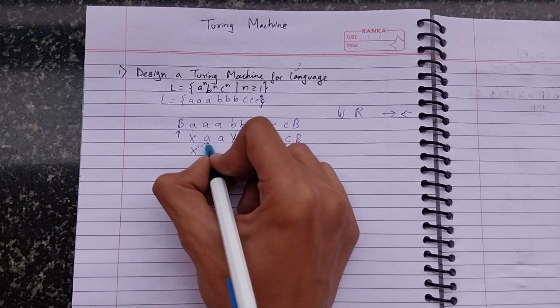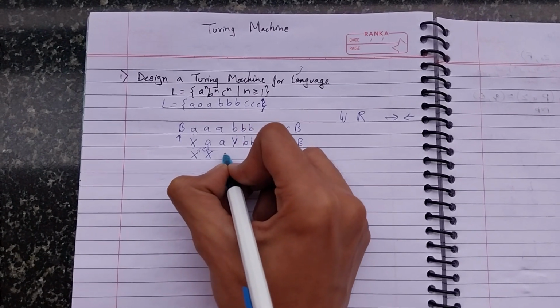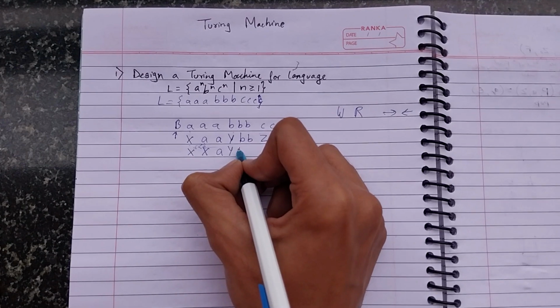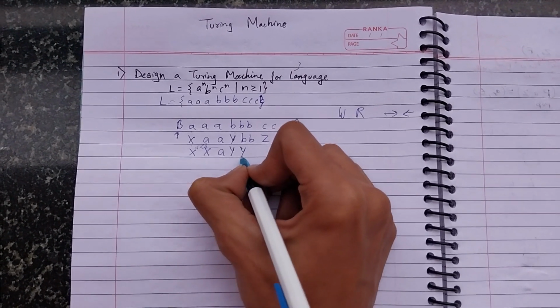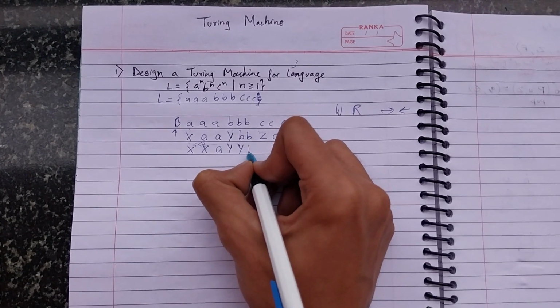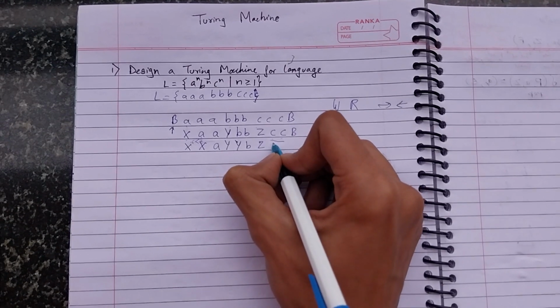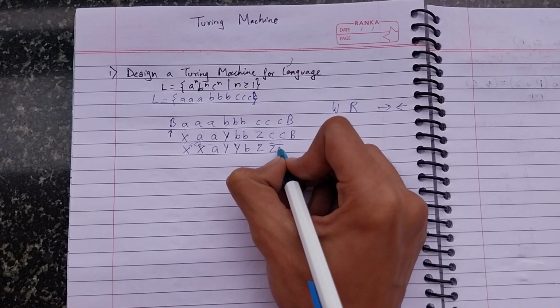Now once again I start the same iteration. a, make it x, then any number of a's keep as they are. Then y. When I reach the first b, I change it to capital Y, and any number of b's keep as they are. Then z, keep it as it is. When I reach the first c, I make it capital Z and move forward.